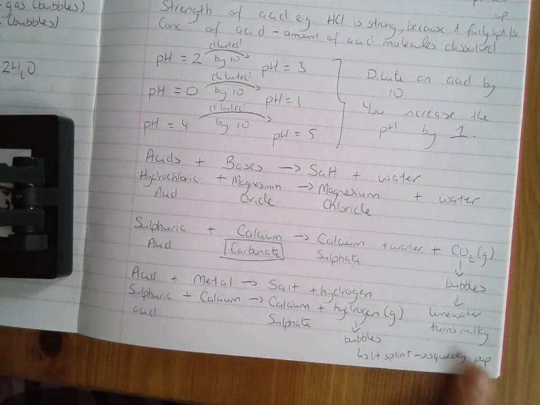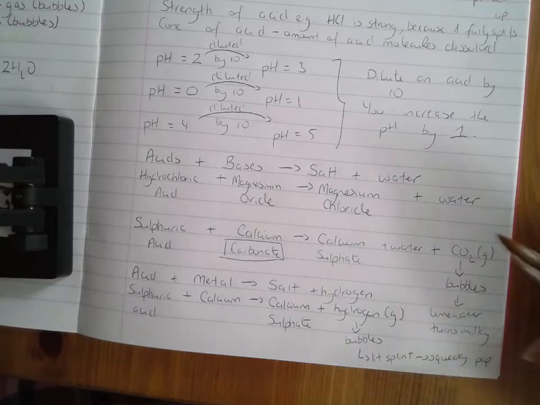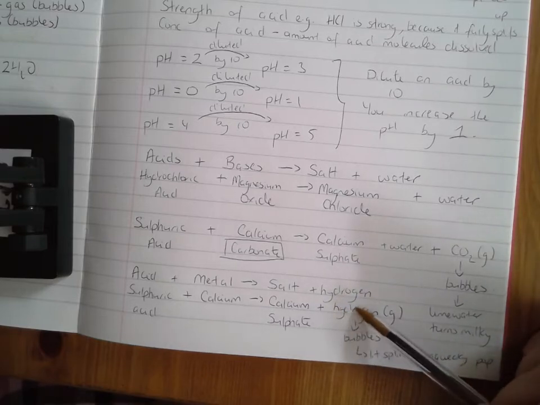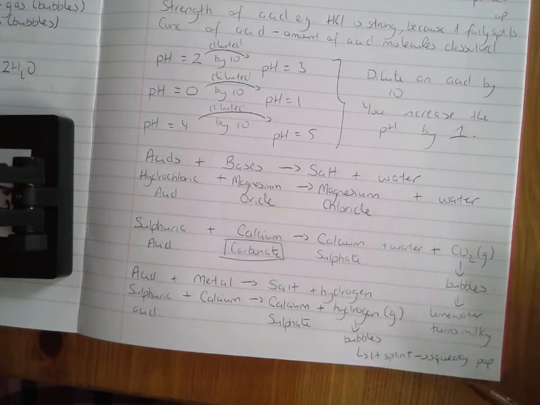If you just write squeaky pop, you'll get 1 mark out of 2. So carbon dioxide, lime water will turn milky. There are your 2 marks: 1 for lime water, 1 for turns milky. For hydrogen gas, a lit splint and a squeaky pop.